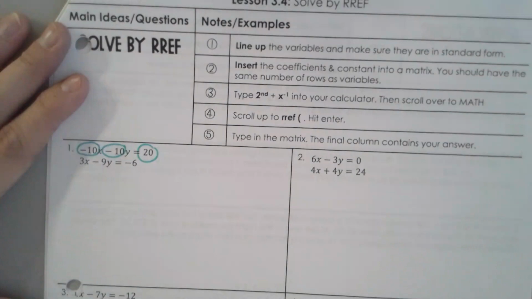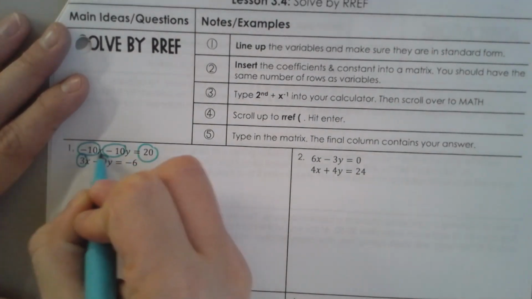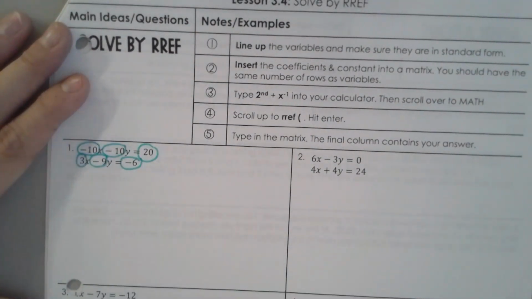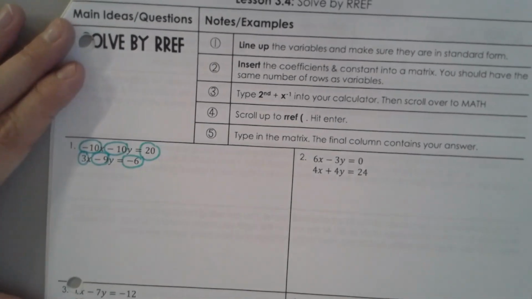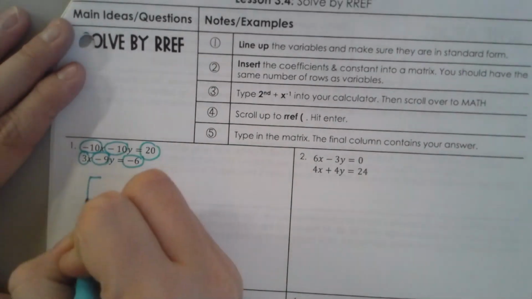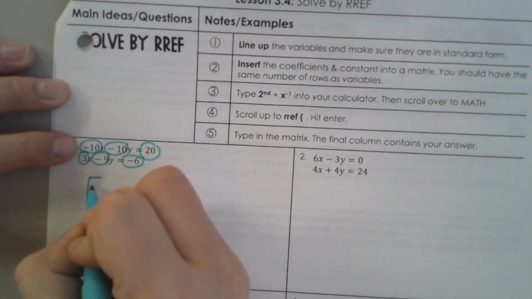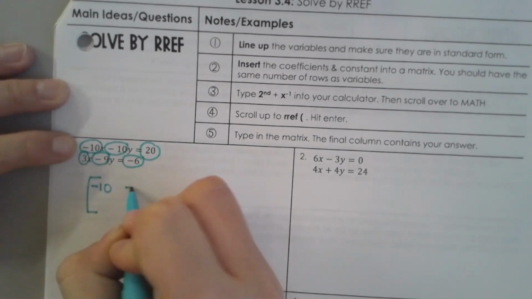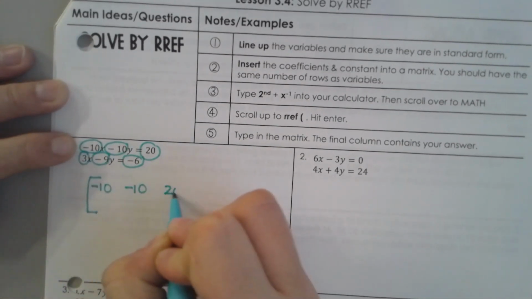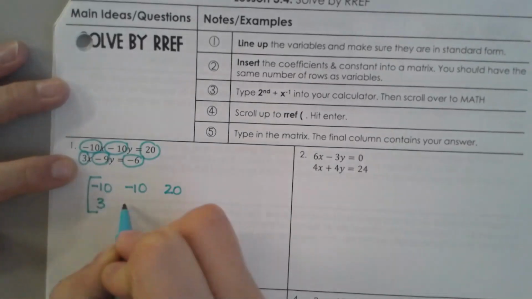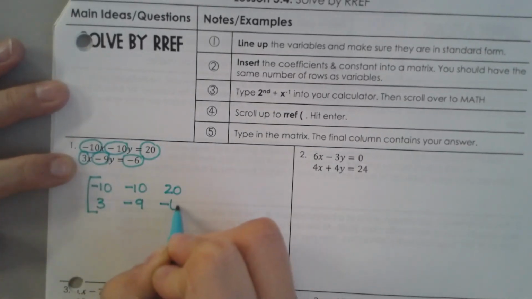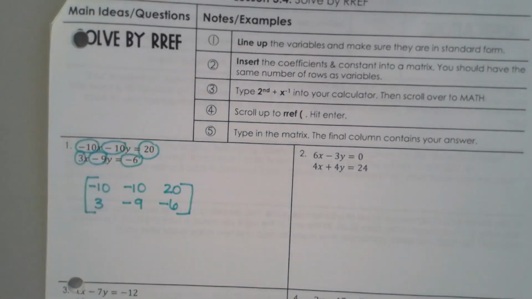And we're going to put those numbers in a matrix. It will be a 2 by 3 matrix. Negative 10, negative 10, 20, 3, negative 9, negative 6.